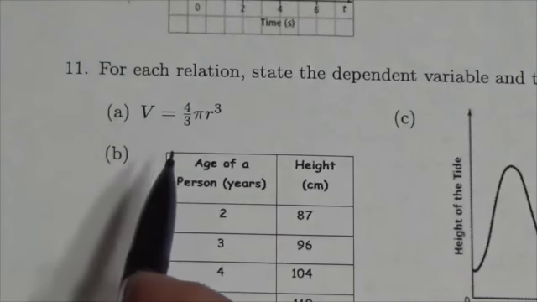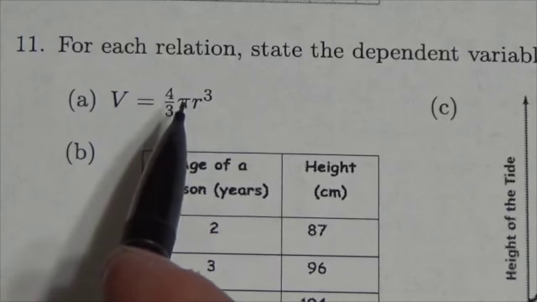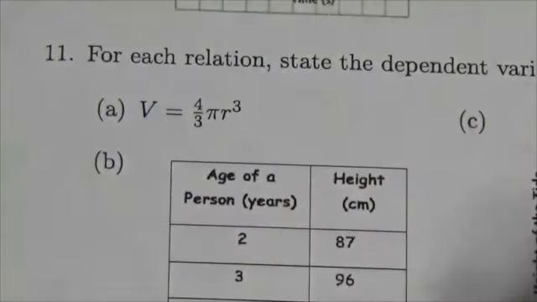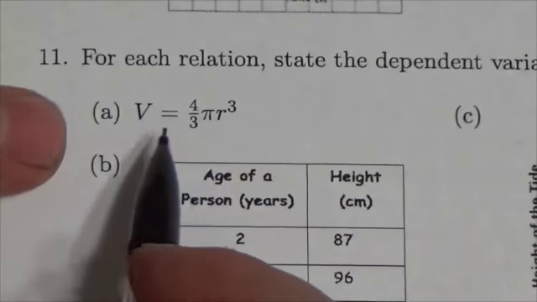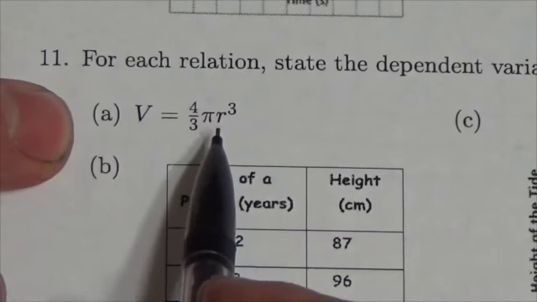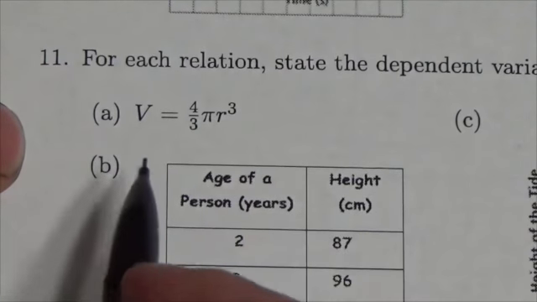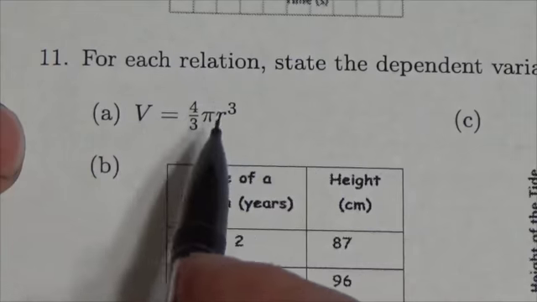Okay, the first one is volume is equal to 4/3 pi r cubed. So r is the radius here. Now, just think about it here. I mean, what depends on what? Does the volume depend on the radius, or does the radius depend on the volume? Well, I think it's a more natural way to interpret this to think that the volume depends on the radius.